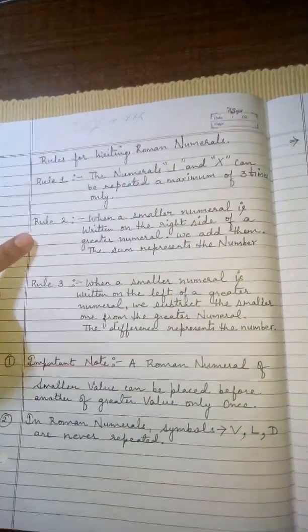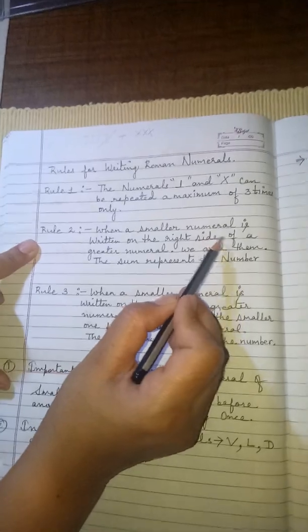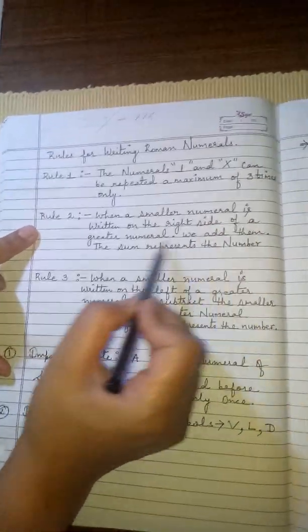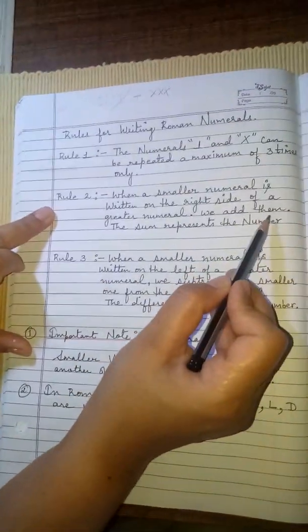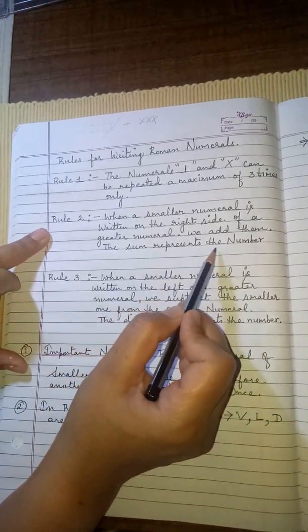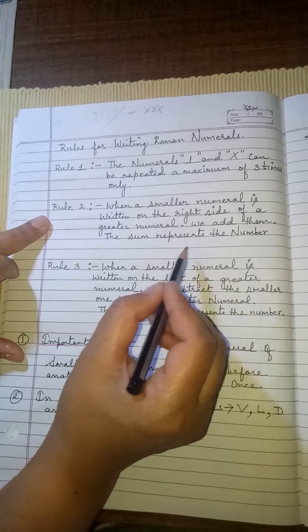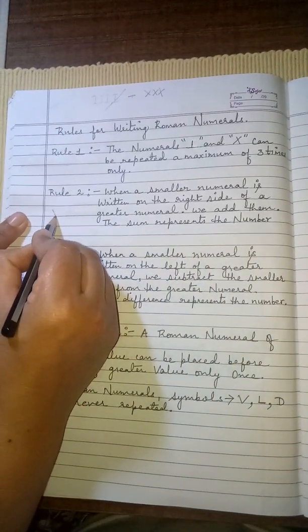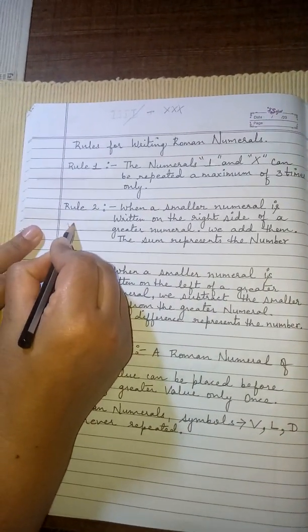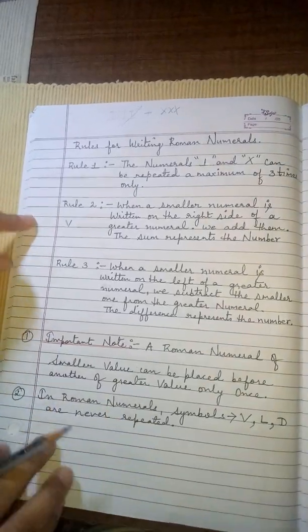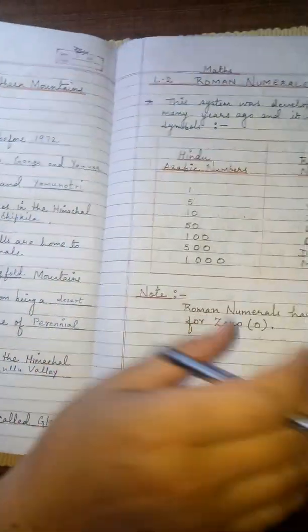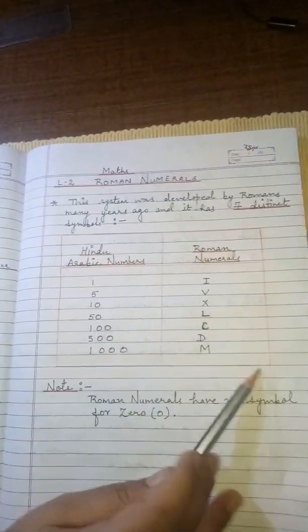Now rule number 2 says, when a smaller numeral is written on the right side of a greater numeral, we add them and the sum represents the number. Children, which means that suppose this is V, and in the chart I have shown you earlier, V represents 5 and this 1 is smaller than 5.